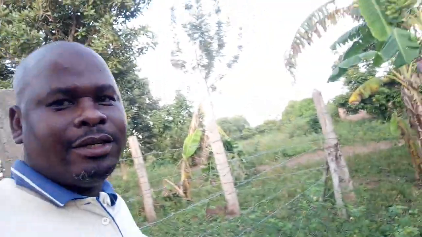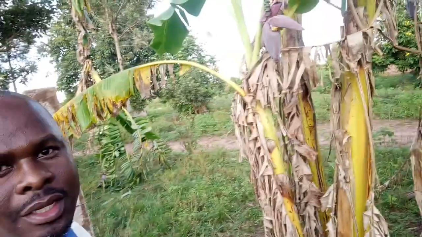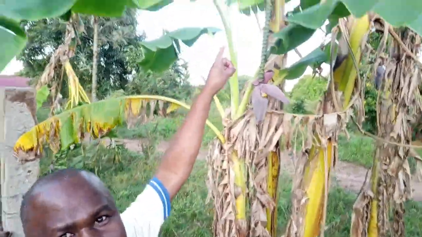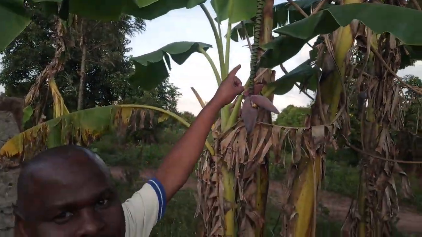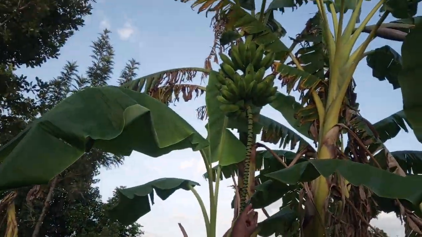And also in the village here, we do plant bananas. You see here, see bananas here. So this, let me show you these bananas. You see now this one here, this banana here, that one, is now even getting matured.